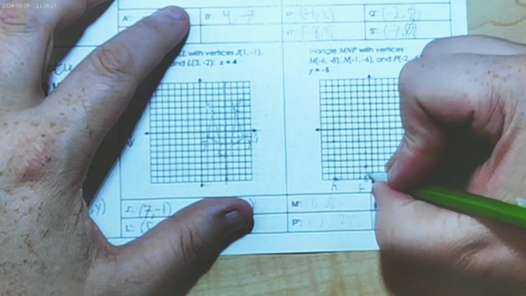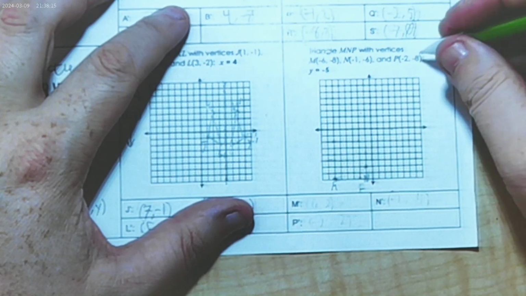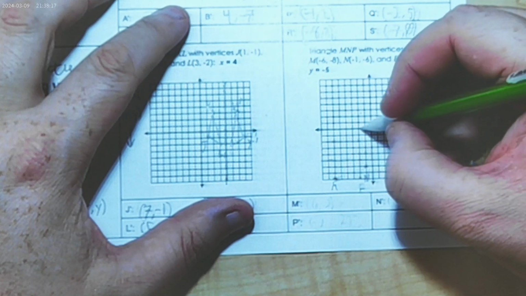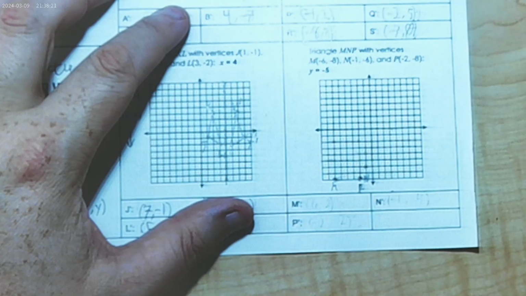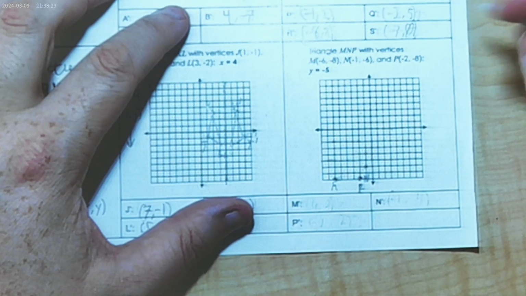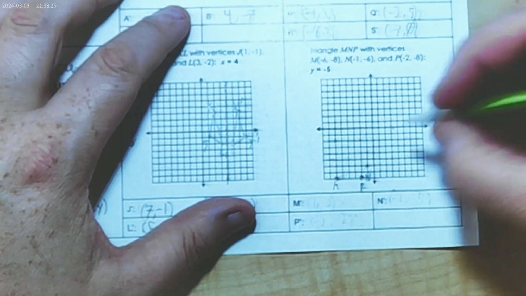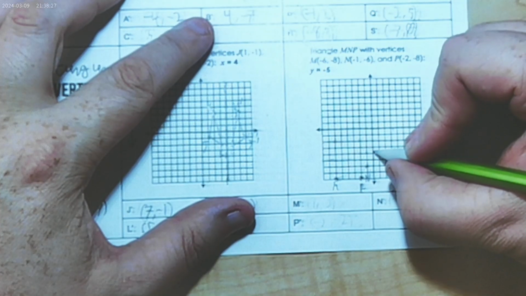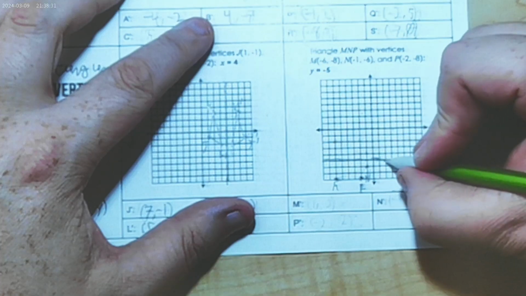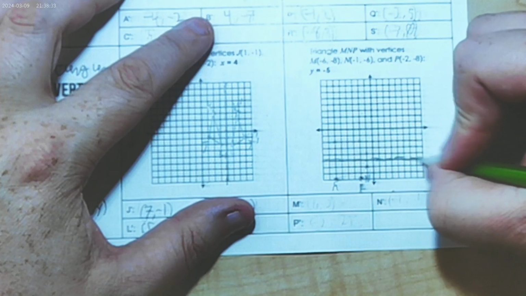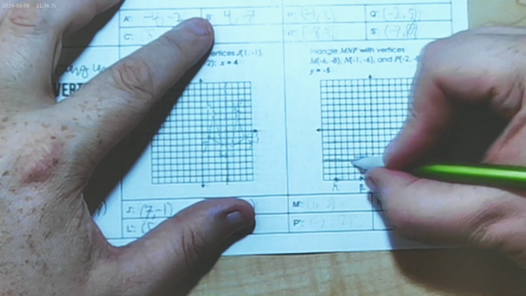That's going to be n. Then I've got p, -2, -8. So 1, 2, -8 gives me p. All right. Around y equals -5, so I got 1, 2, 3, 4, 5. So we're making our reflection off of this line here.